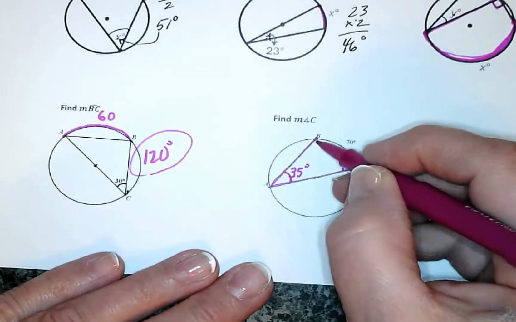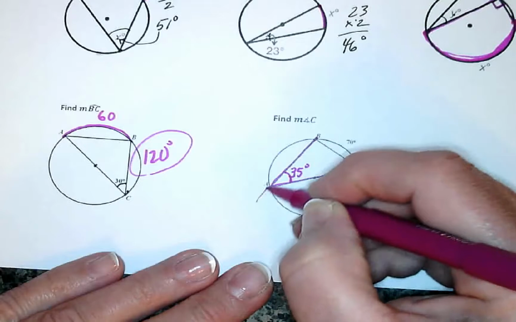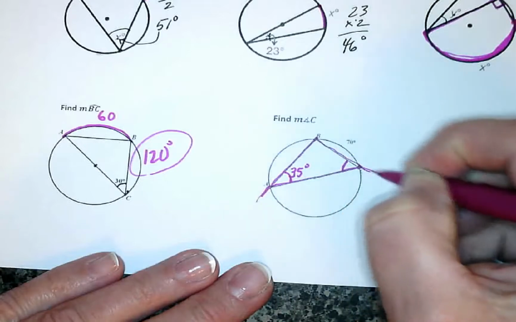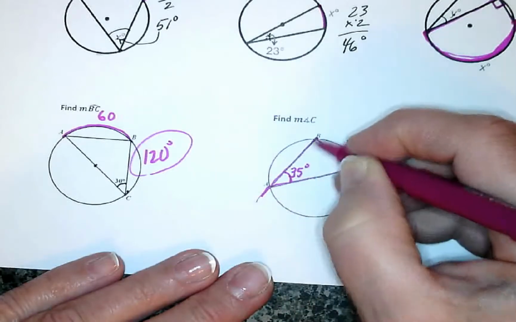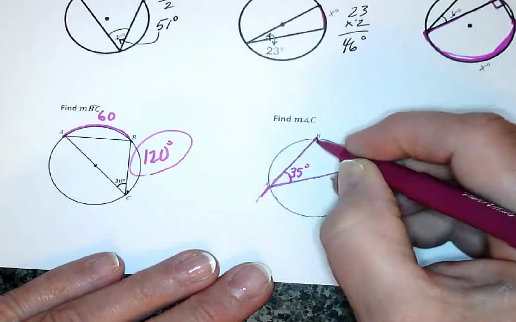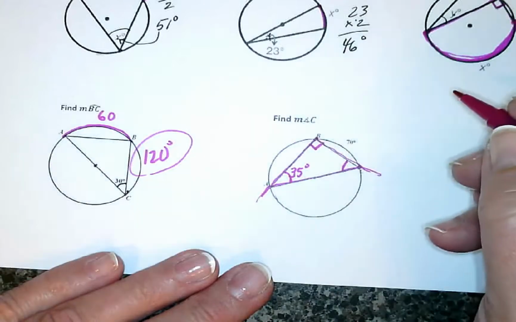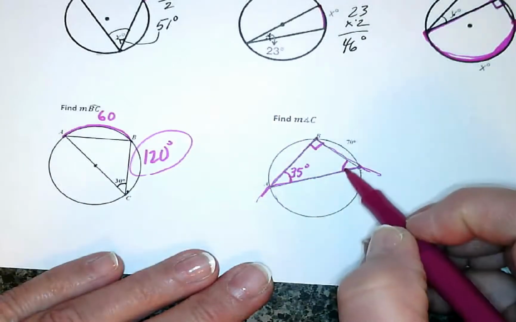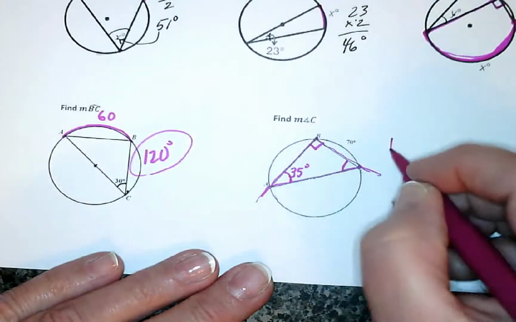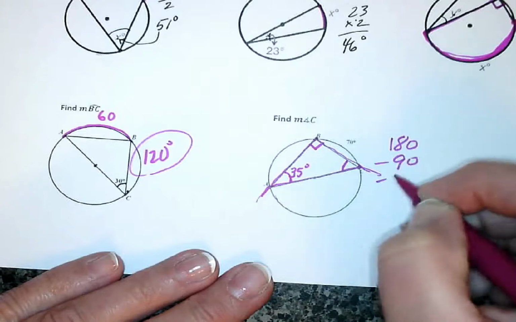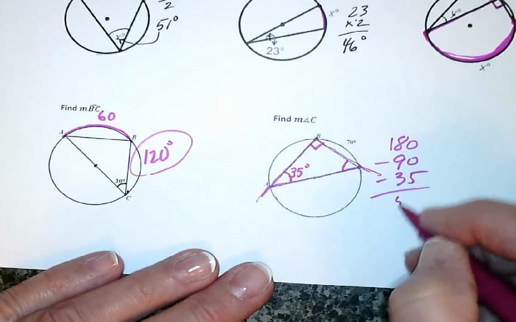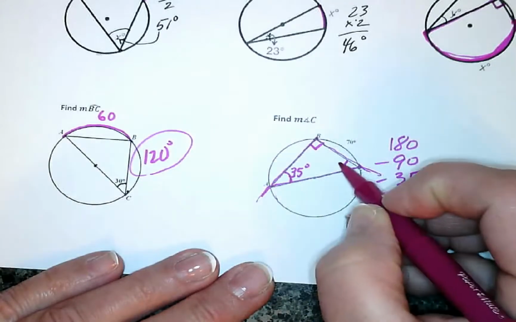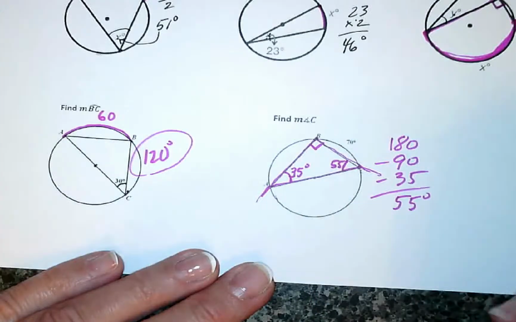This angle, if I come out here to the sides of this one, that's 180 degrees. This inscribed angle is going to be half of 180, so that's actually going to be a right angle, 90 degrees. What do I have left? This one, 180 minus the 90 minus the 35. That will leave me 55 degrees for this angle right here, and that's the one they wanted me to find.